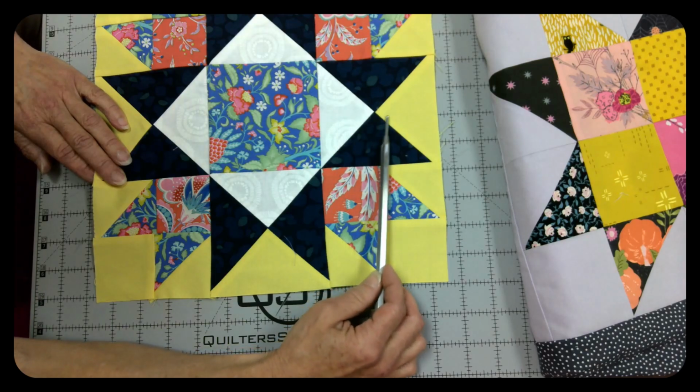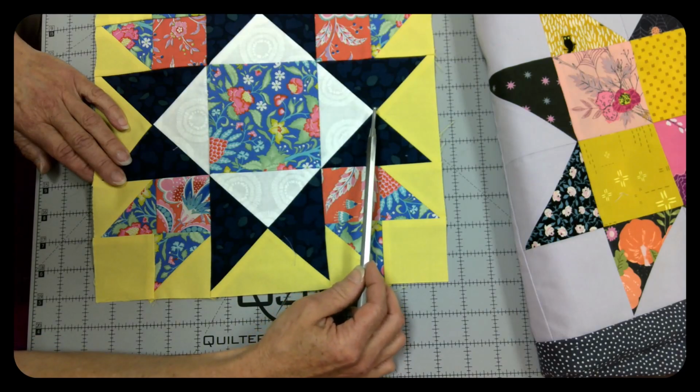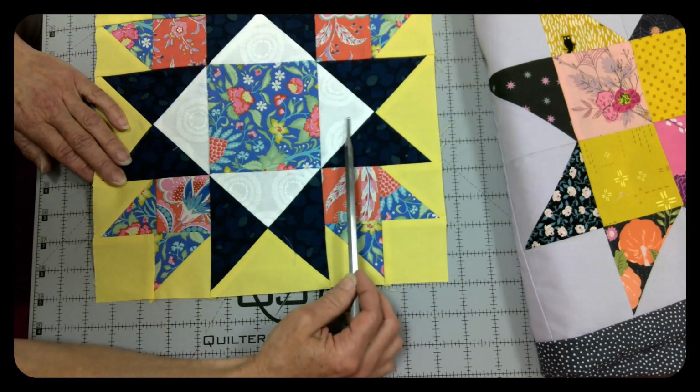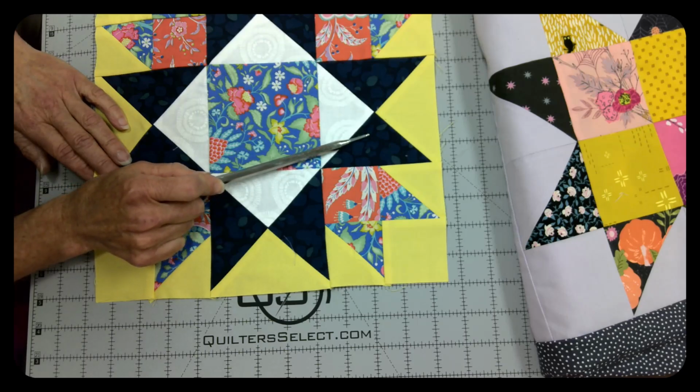If you don't have something like the 3-in-1 ruler at your disposal, then I would cut my fabrics just a little bit larger. Use the traditional 1/4 square triangle math to create this unit that also finishes at 2 inches.